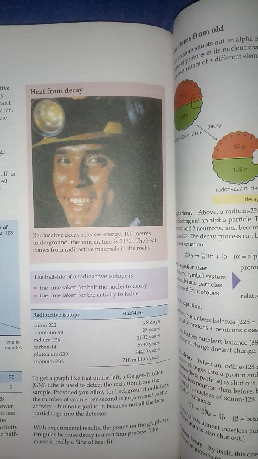Okay, the curve is really a line of best fit. The curve we draw is actually a line of best fit. Okay, and if we followed the random path, it would not have been a smooth curve.